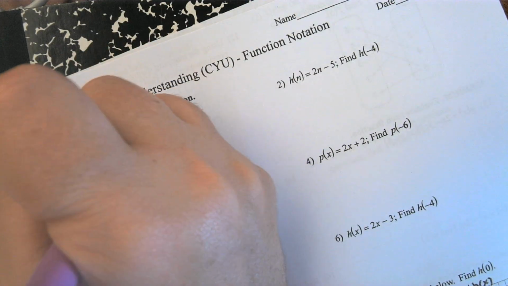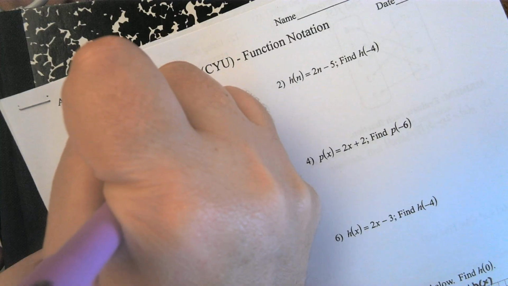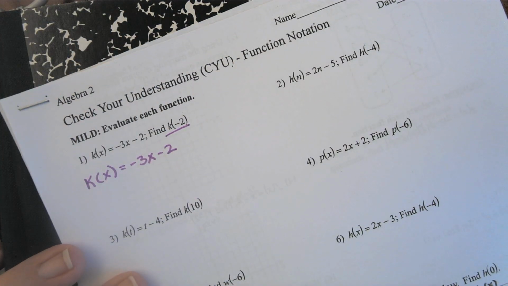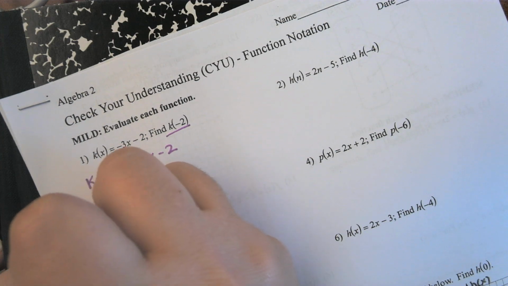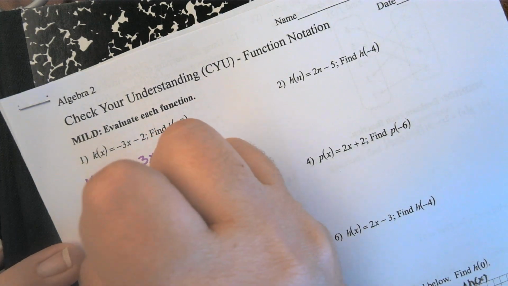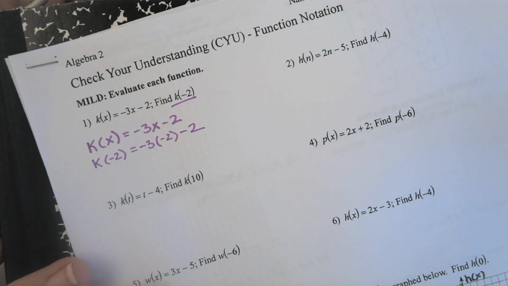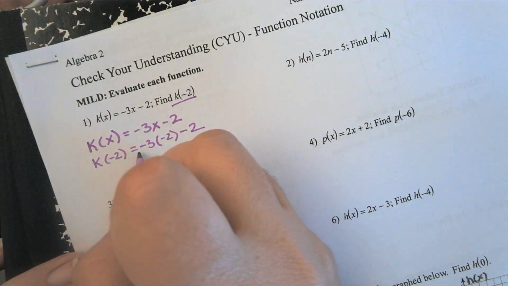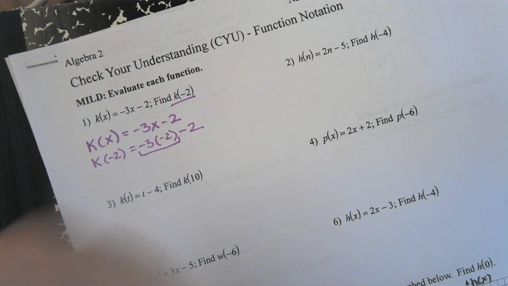All right, let me rewrite the function first. So I'm going to replace all the x's with a -2. So k of -2 equals -3 parentheses -2 minus 2. Then using my calculator, I'm going to calculate what this is when I multiply it, -3 times -2.